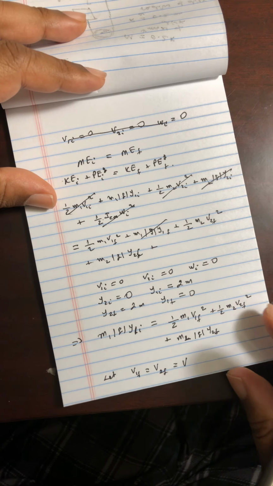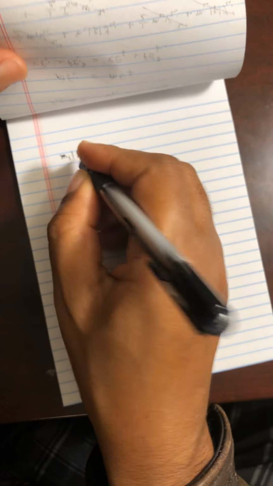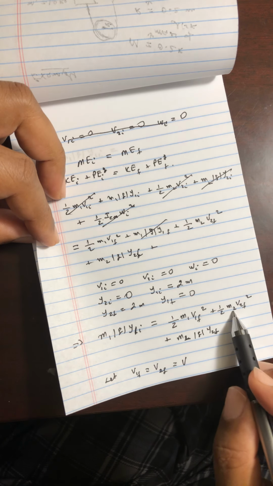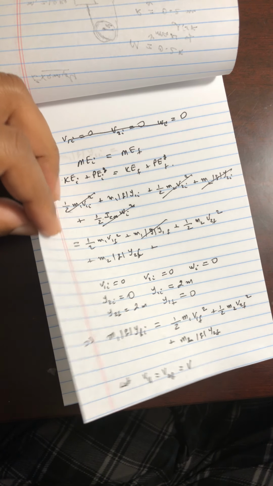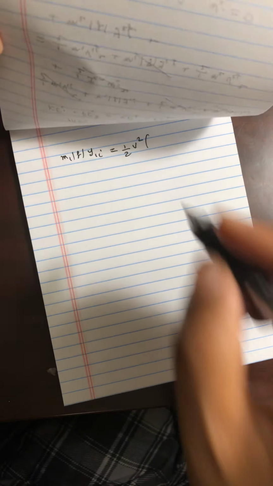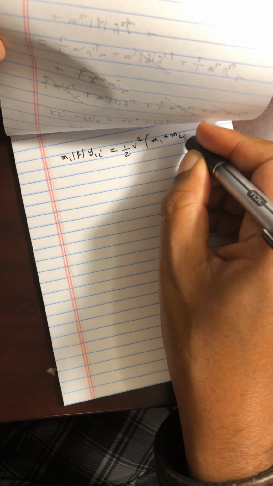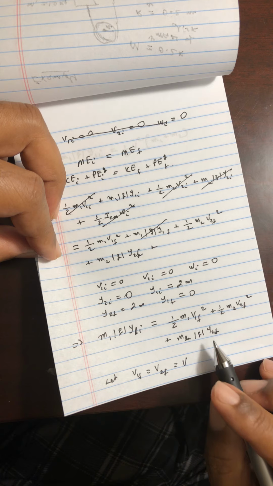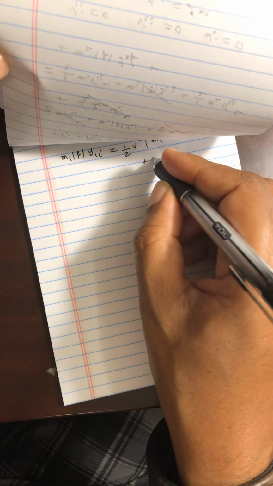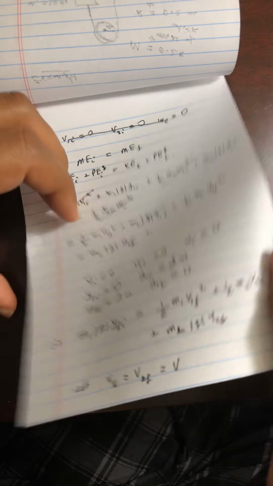With that we have the following: m1 g y1i equals, and I'm going to factor out half v squared, so we've got half v squared times m1 plus m2, and then we have the gravitational potential energy of the second object, m2 g y2f.